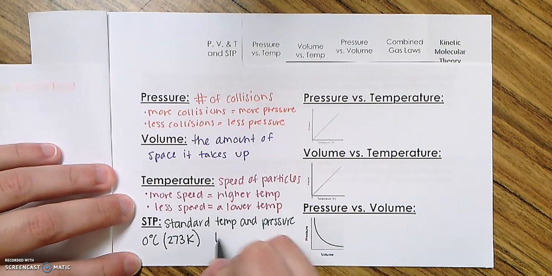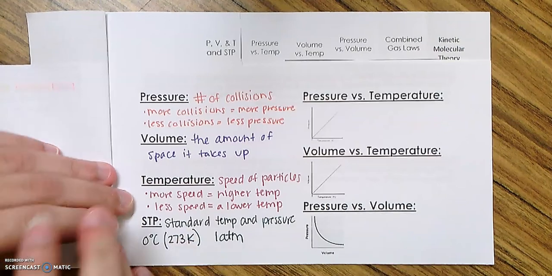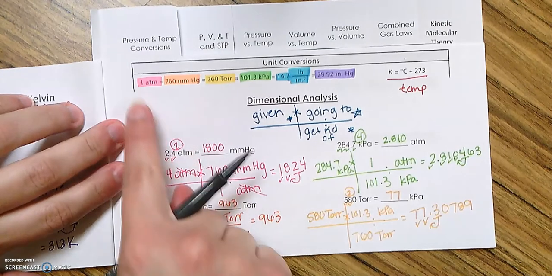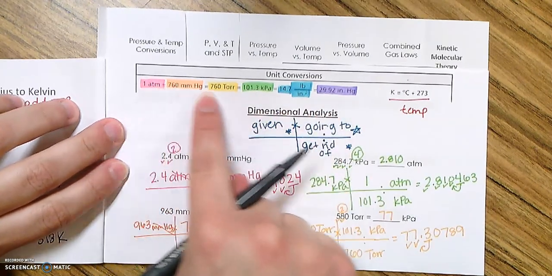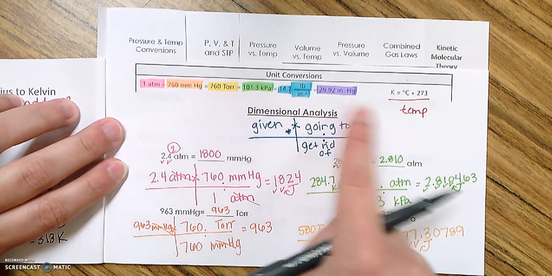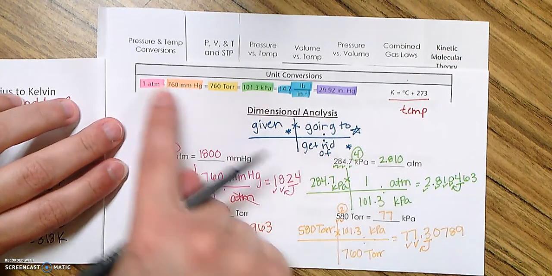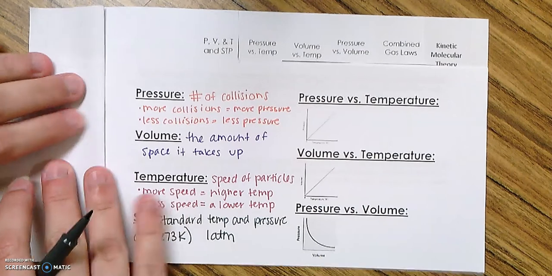And standard pressure is 1 atm. Now when we think back to when we did our conversions here, you'll notice that all of these are equal to 1 atm. So all of these are standard pressure. And 273 Kelvin is standard temperature. So that can be a way to help you remember that STP.